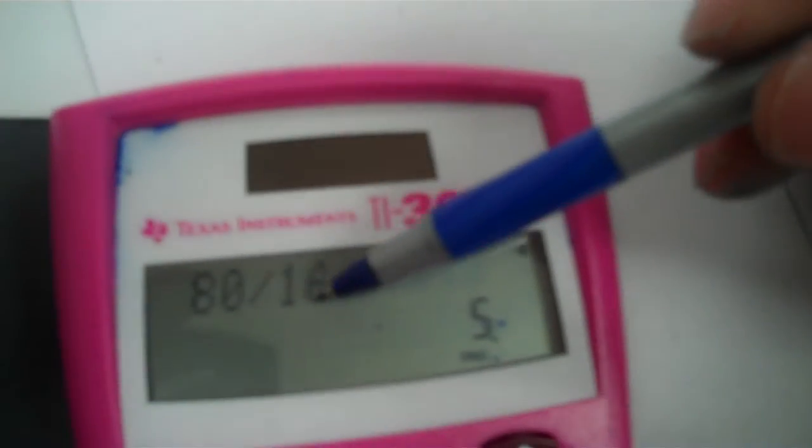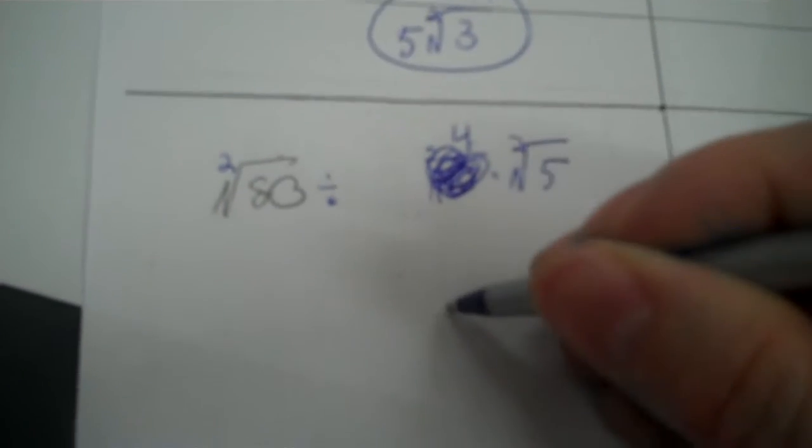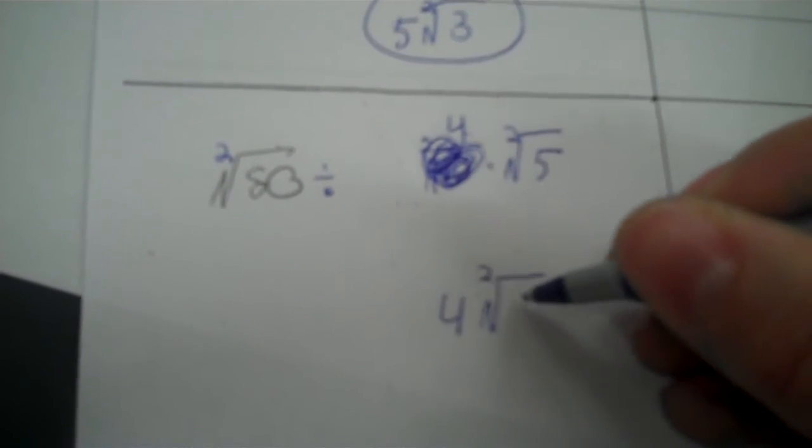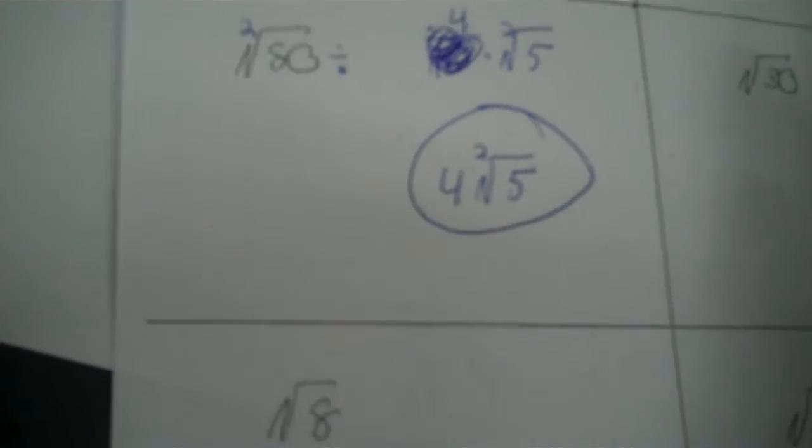Now divide 80 by 16. Okay, finally I didn't get a decimal, so this is what I want to use. I put 16 in the first radical and then 5 in the second. So I eliminate the square root of 16 because the square root of 16 is equal to 4, so we substitute a 4 in for the square root of 16. So I have 4 with a square root of 5. You just put 4 next to the square root of 5.